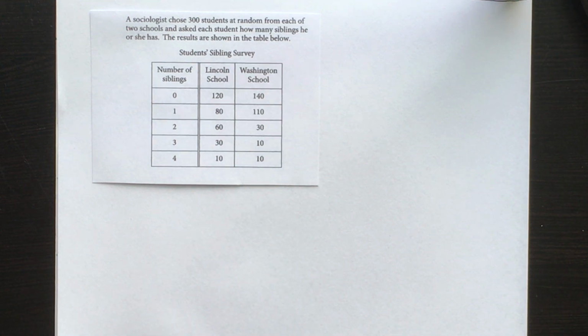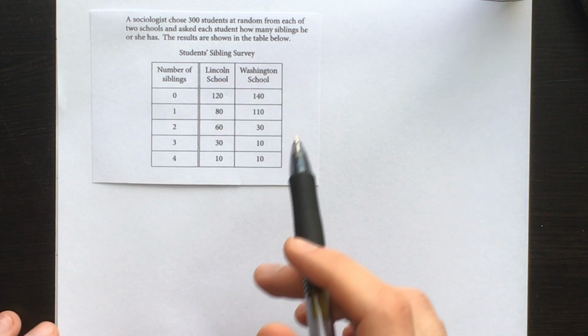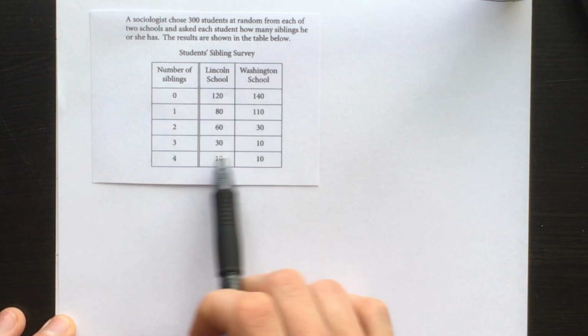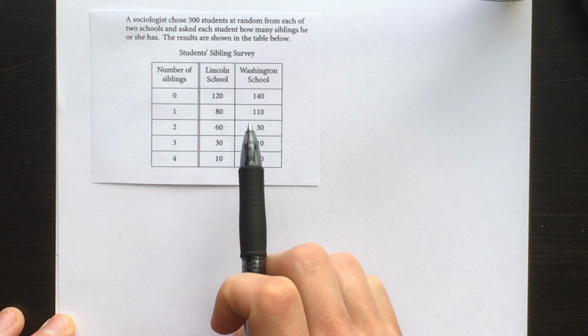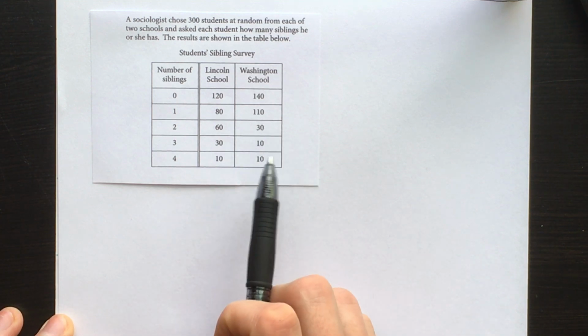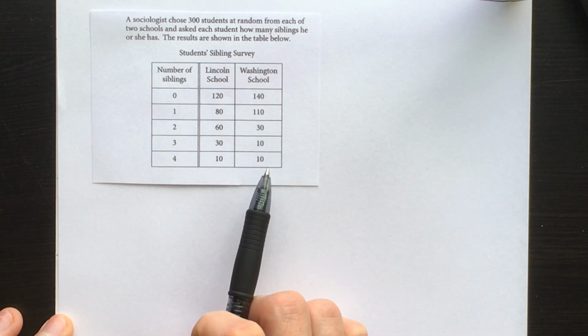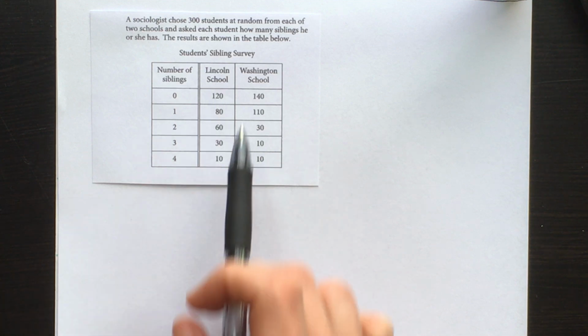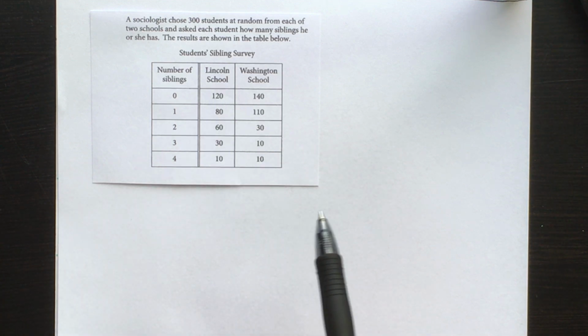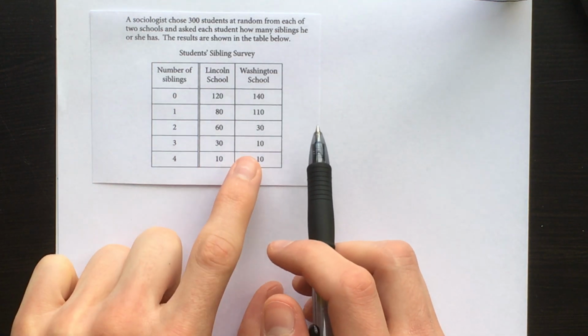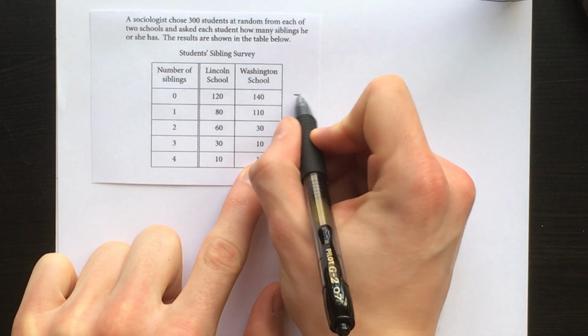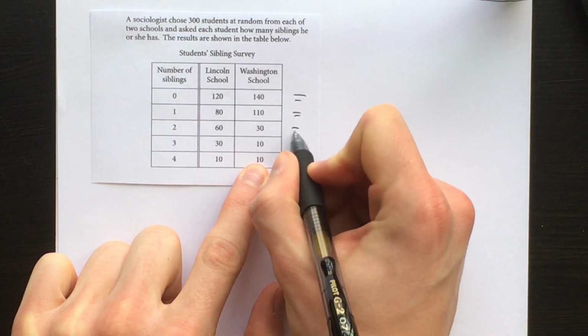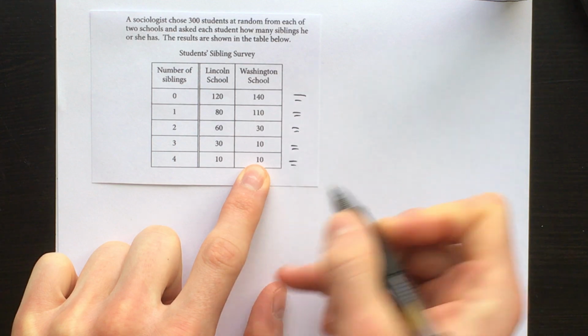This is a common type of question on the SAT where you're given a table, and from that you have to figure out the median. So let's get comfortable with doing this. What is the median number of siblings for all the students surveyed, not just from any one school? So I'd suggest starting out by adding up the total number of students in each sibling category.